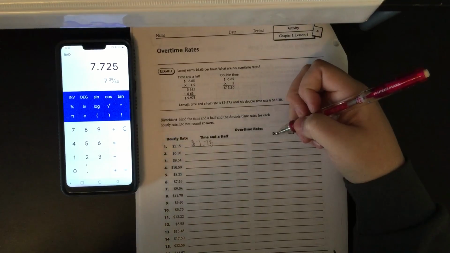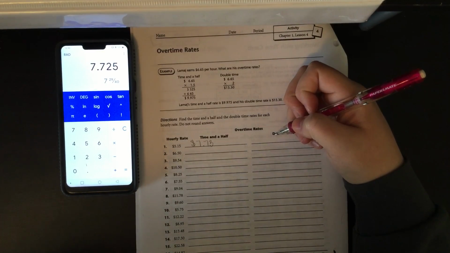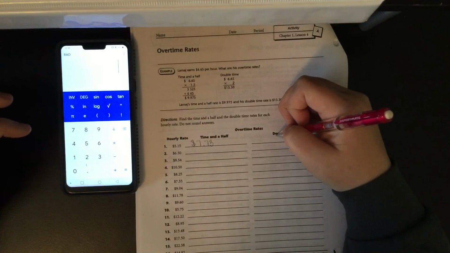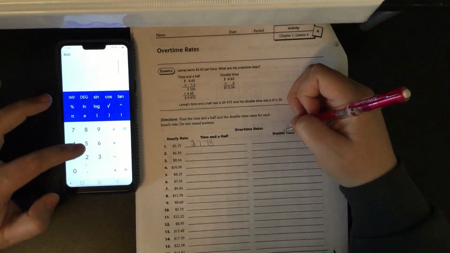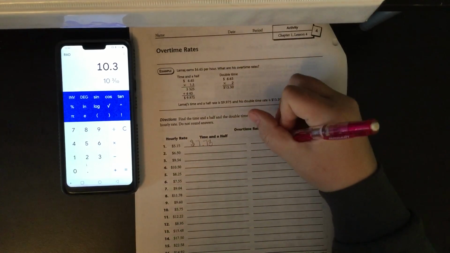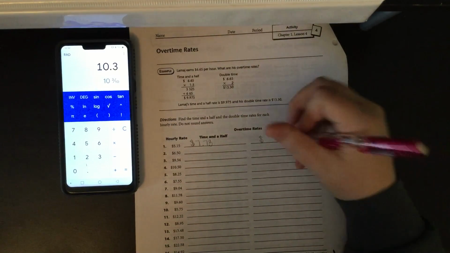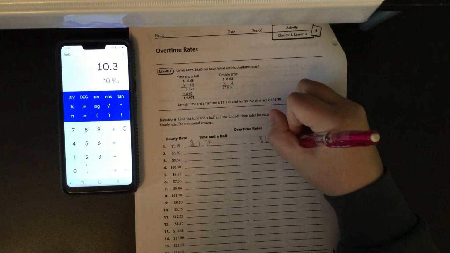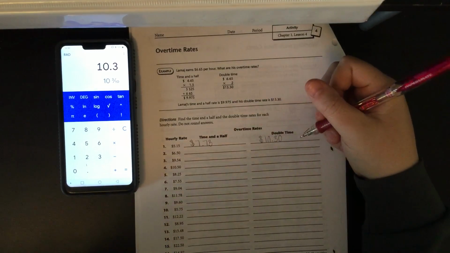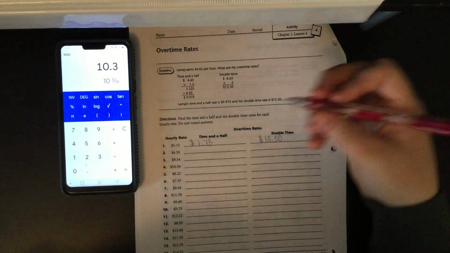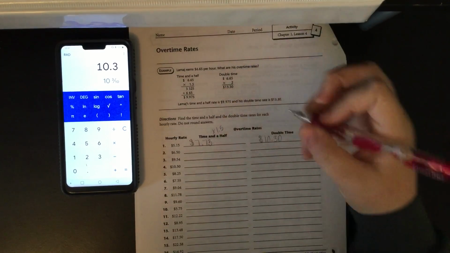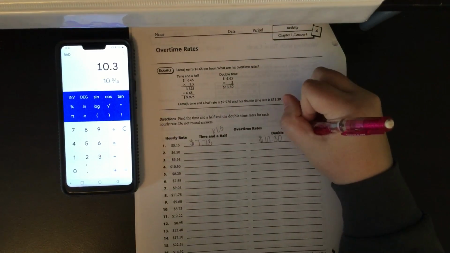$7.73. For the double time, what we're going to do is take our hourly rate and multiply that by 2 to double it. So $5.15 times 2 would give us a double time rate of $10.3. Again, this is money, so we have to add a 0 onto the end so that it's $10.30. So for time and a half, you're just multiplying everything by 1.5. For the double time, you're just multiplying everything by 2.